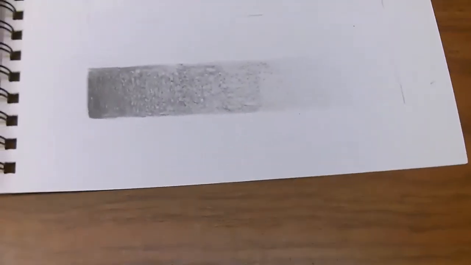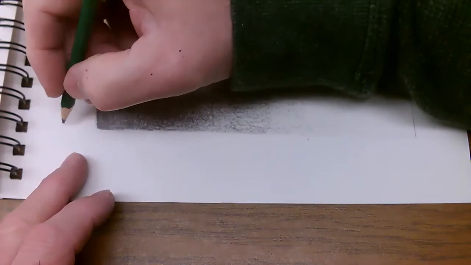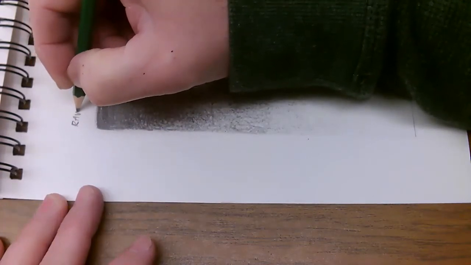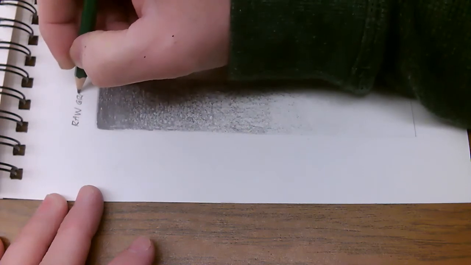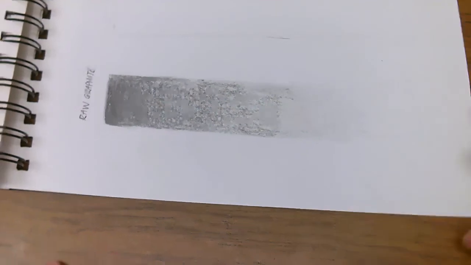Not to touch that too much. Oops. That looks good. So that one I'm done with. I'm going to actually call this the raw graphite. Okay, so that's my first value bar. That'll work. And this next one is going to be the blended version of that.